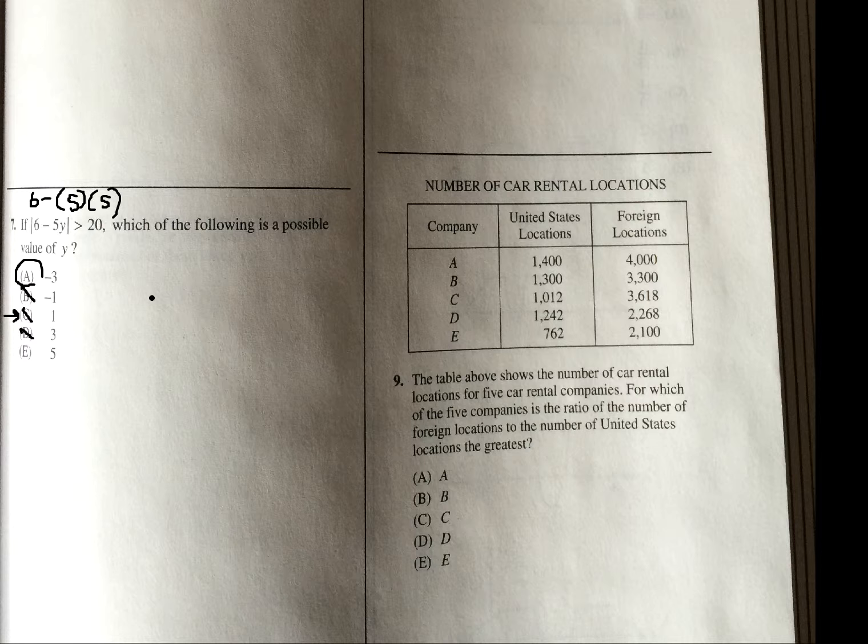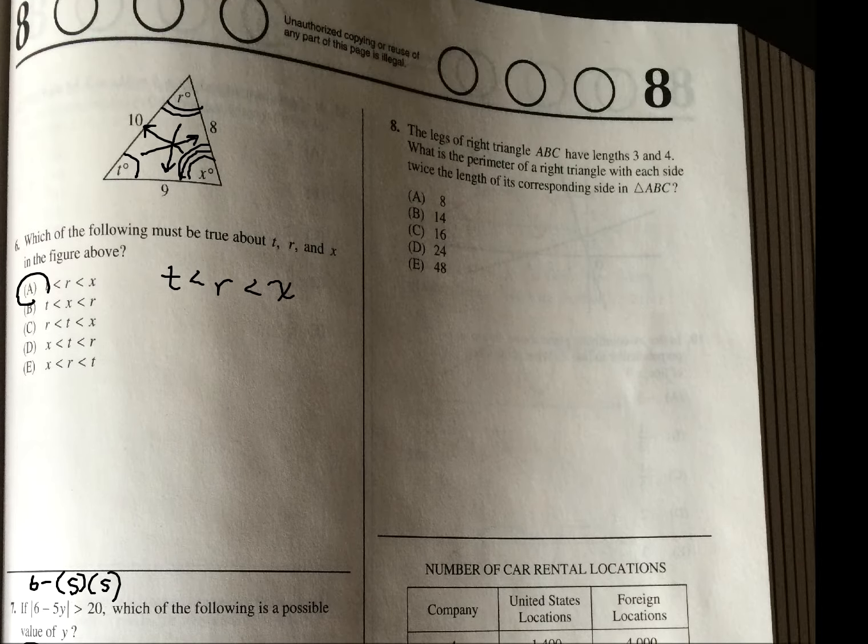6 minus 25, the absolute value of that is going to be 19. So that one doesn't work. So that's the only one that works. All right, we're going through this fairly quickly.